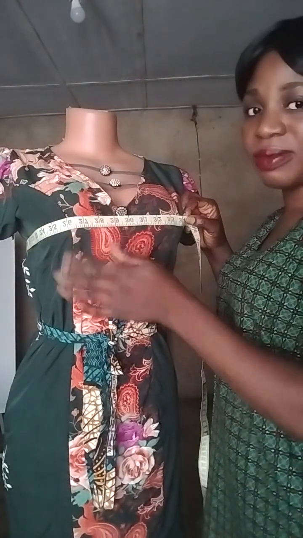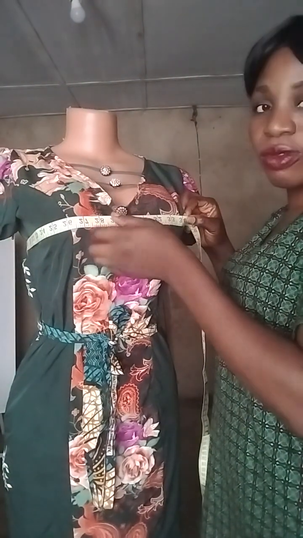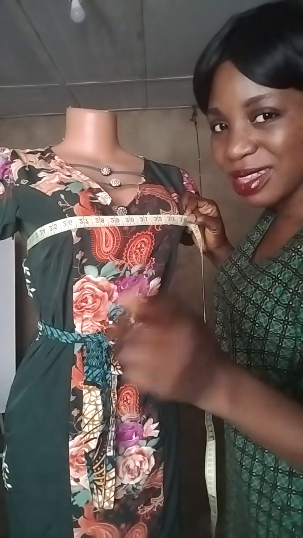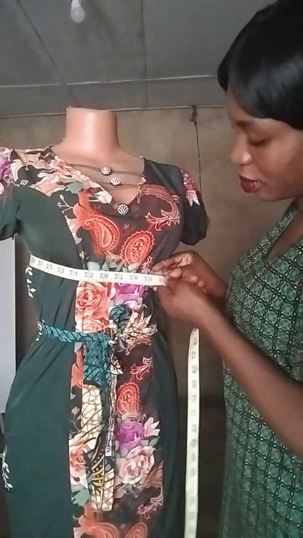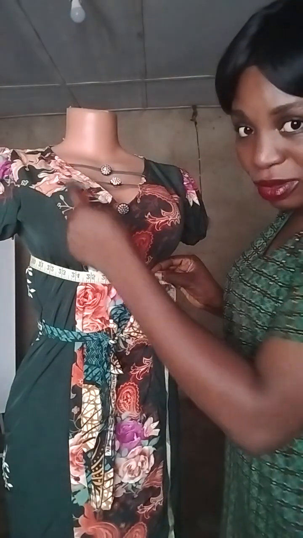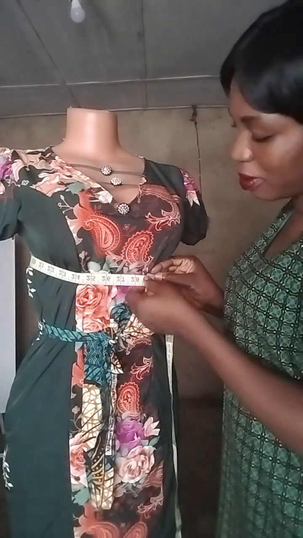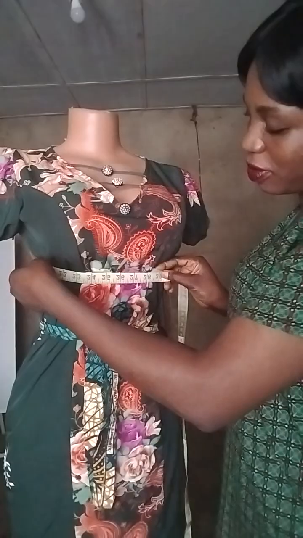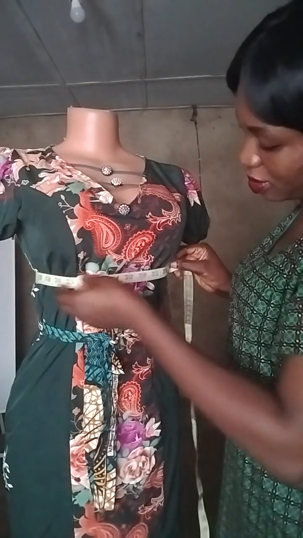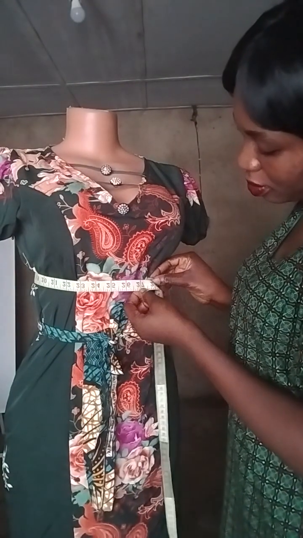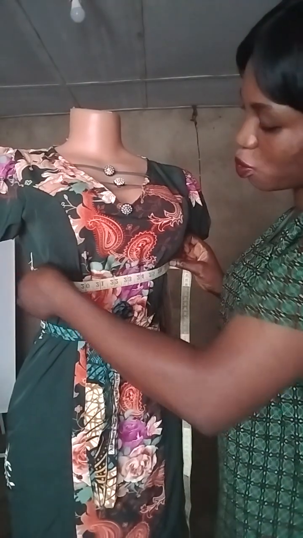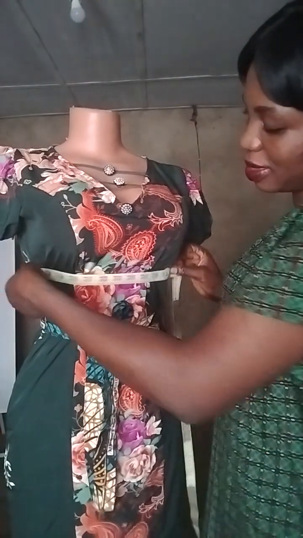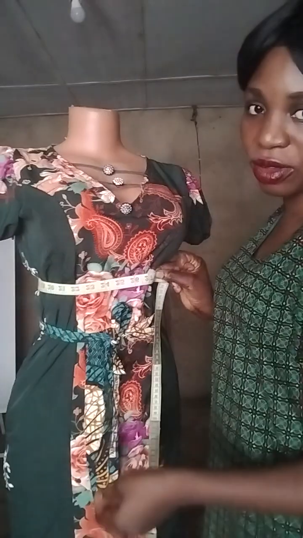There is always a difference between the bust area and the under bust, so we need to take the measurements separately. Now we are going to the under bust. For this mannequin it is 27 inches. You can see it is not too tight and not too loose.